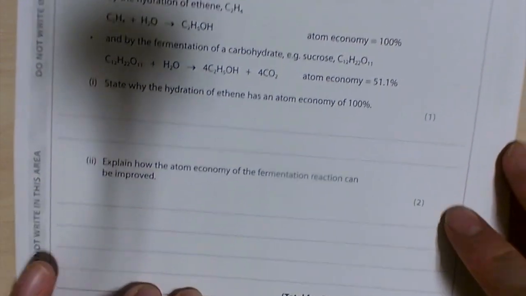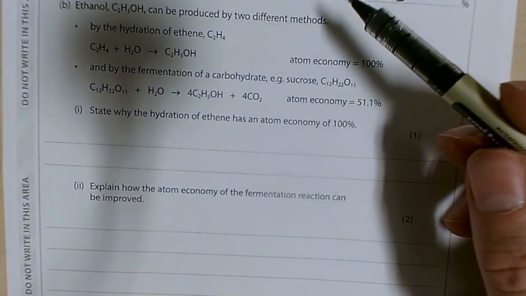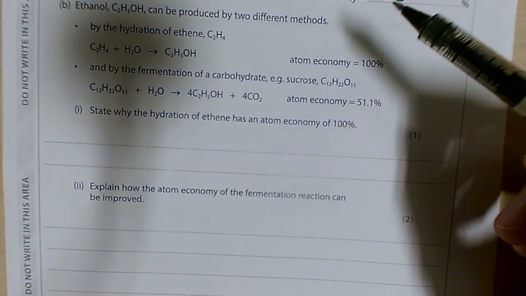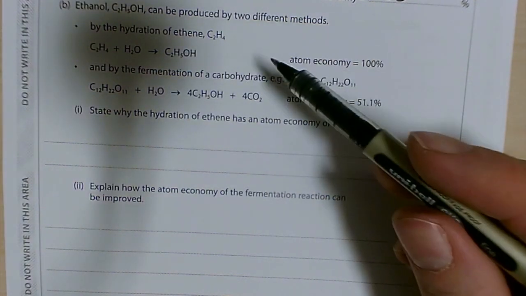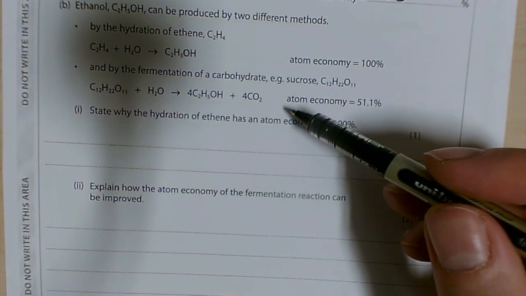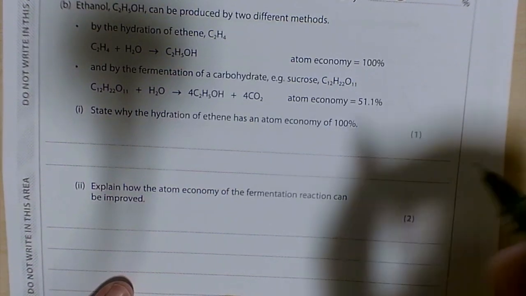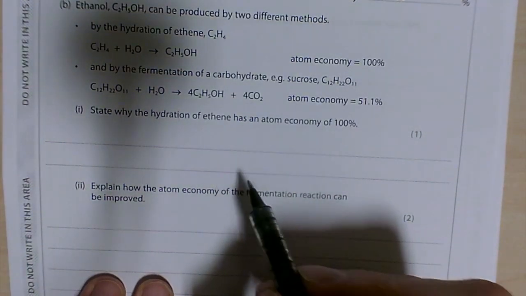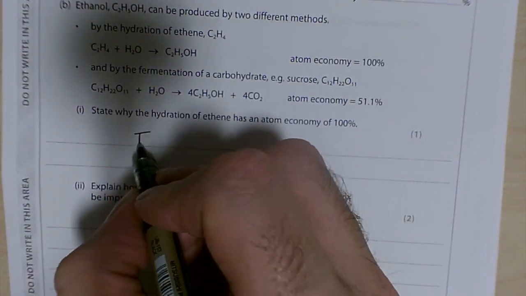On to 4B then. We've got some different methods here for making ethanol. We can hydrate the ethene to get an atom economy of 100%, or we can ferment a carbohydrate to get an atom economy of 51.1%. Why does the hydration of ethene have an atom economy of 100%?